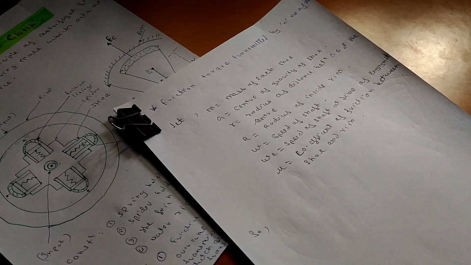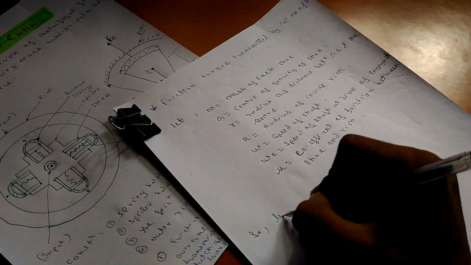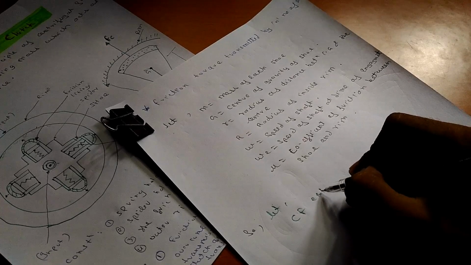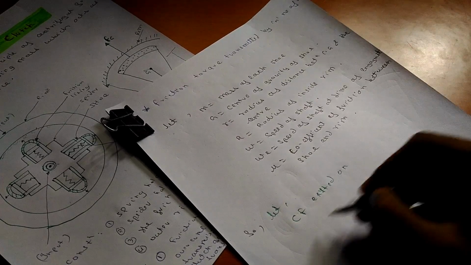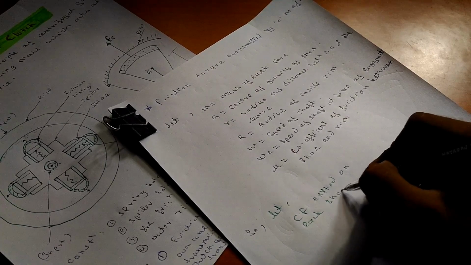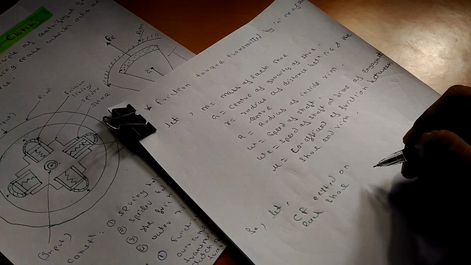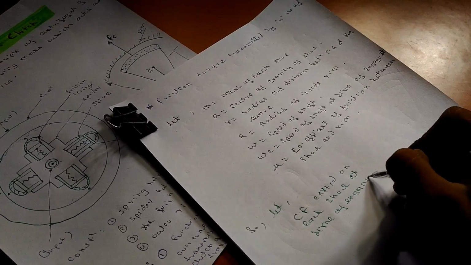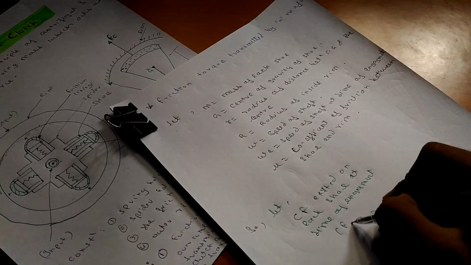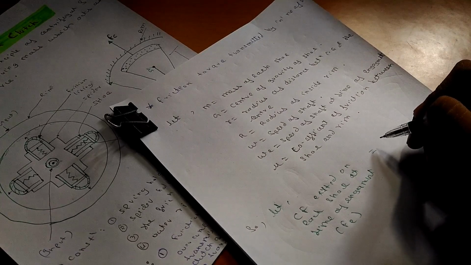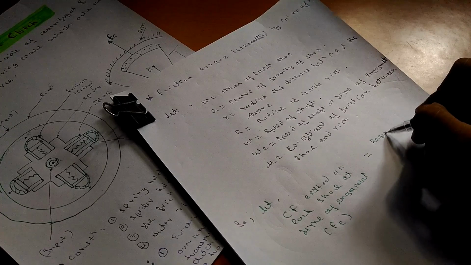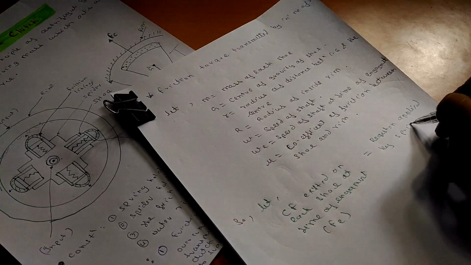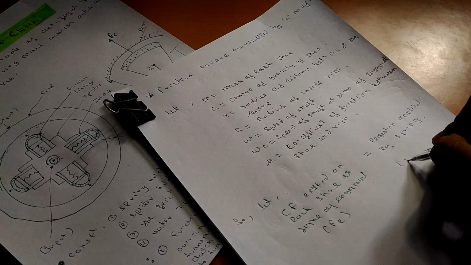So let the centrifugal force exerted on each shoe at the time of engagement, that is Fe, equal the resistance applied by the spring, that is the force of the spring.